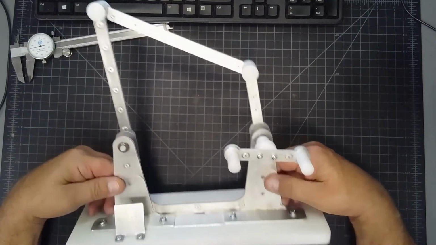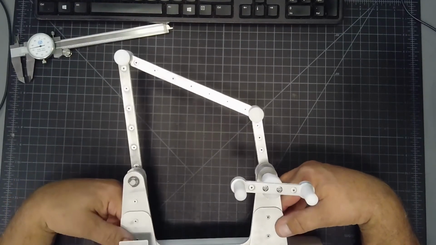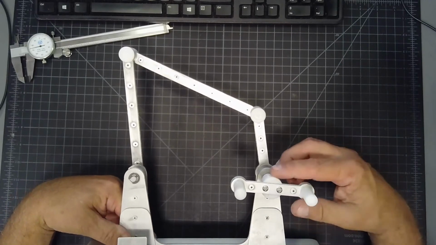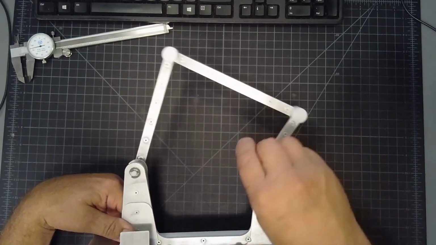So hopefully that generates a little bit of curiosity and questions, and maybe it even solves a couple of issues. All right, hopefully that helps.